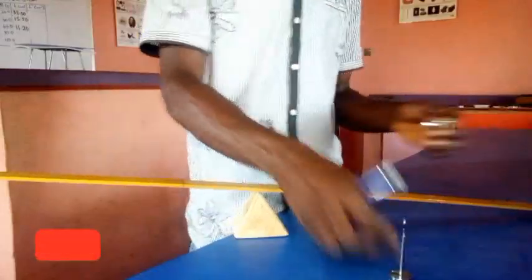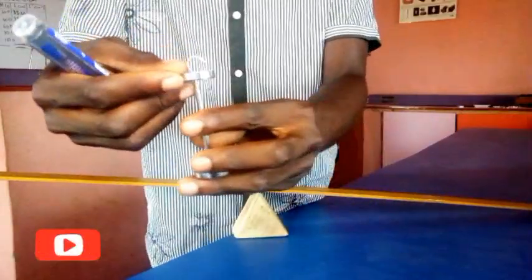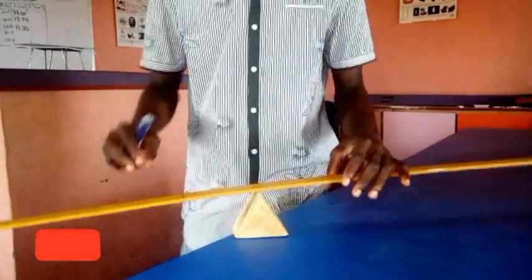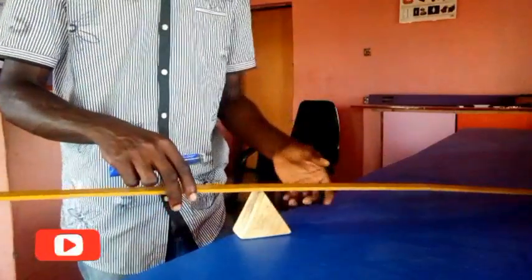So now let us go for the next mass, which is 80. Slotting that here, I have 80. Then let's hang it down there to see what next, and try to balance again.